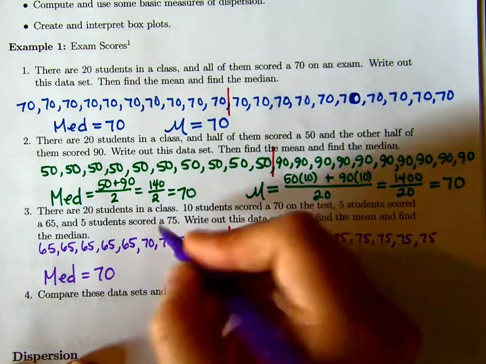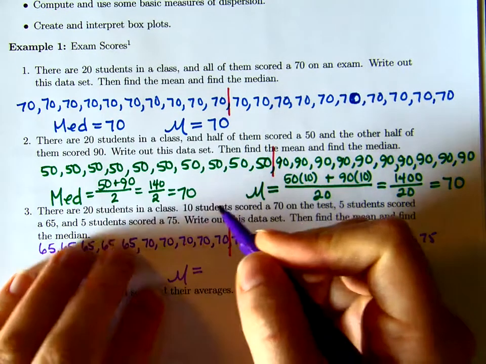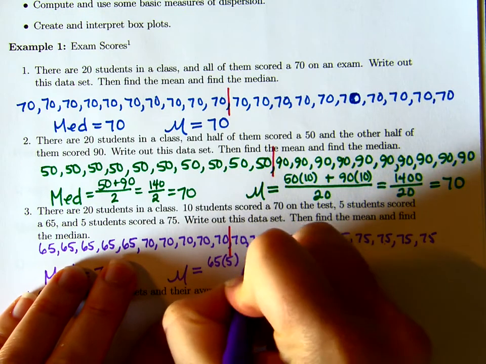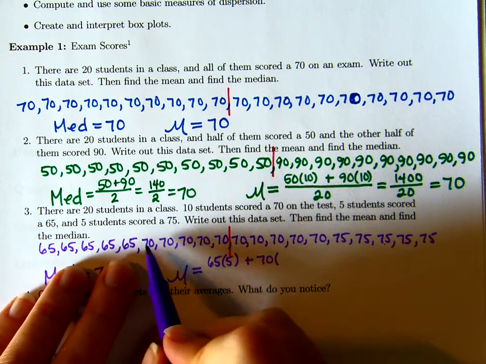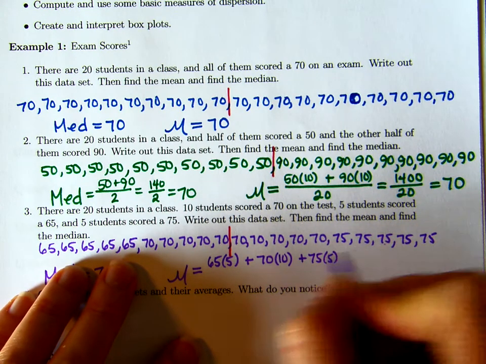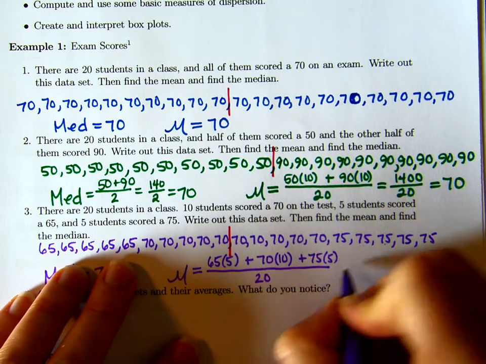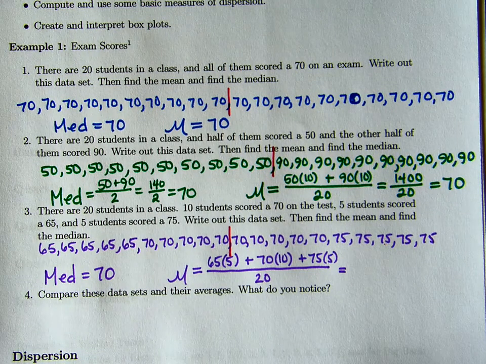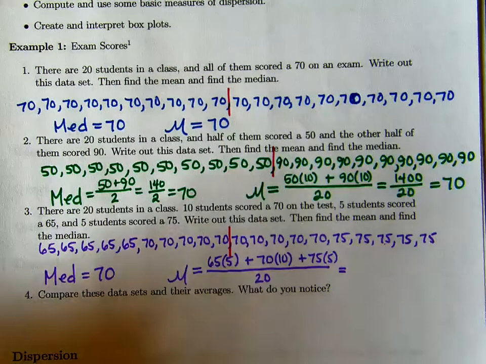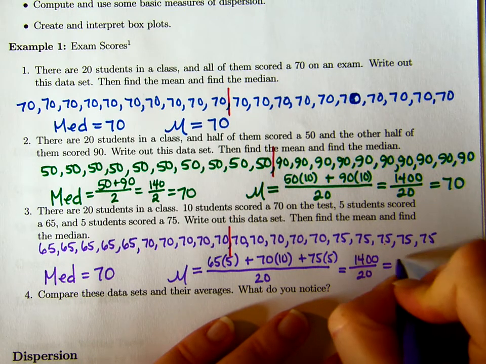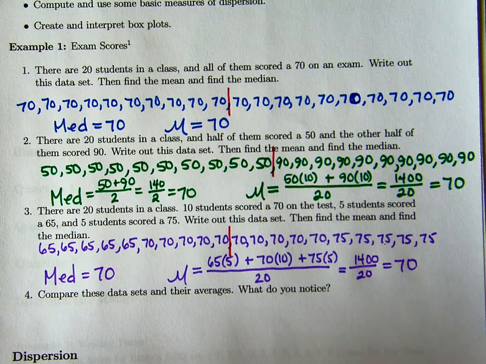And the mean, okay, the mean, there are 5 65s added. So this is 65 added 5 times, plus 70 added 10 times, plus 75 added 5 times, and that is all divided by 20. Okay, I'm going to get my handy calculator and add up that numerator, and it looks like I get 1400. So that means that the mean average is 70.